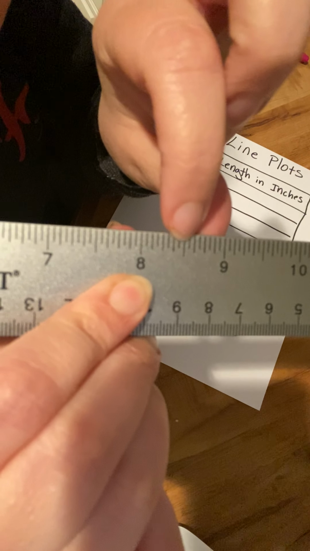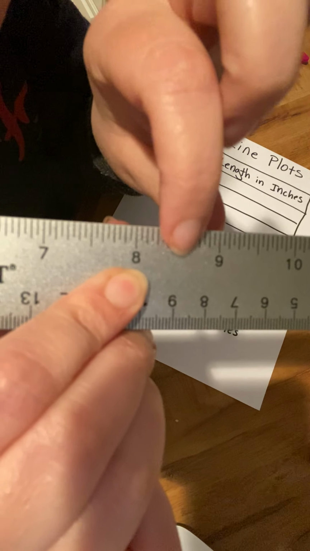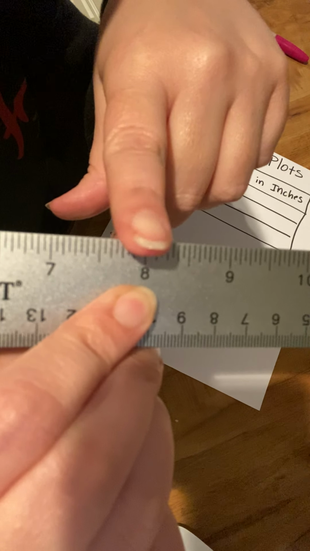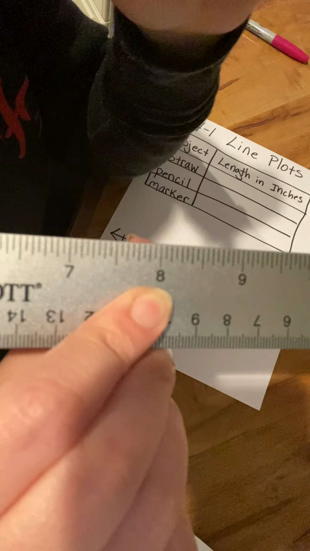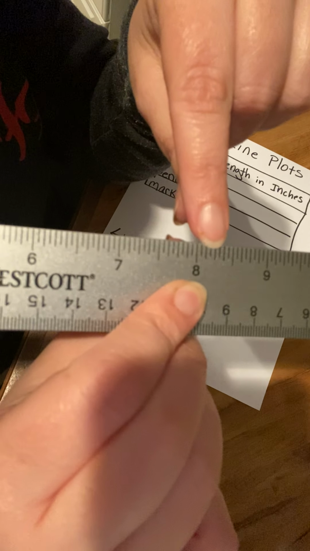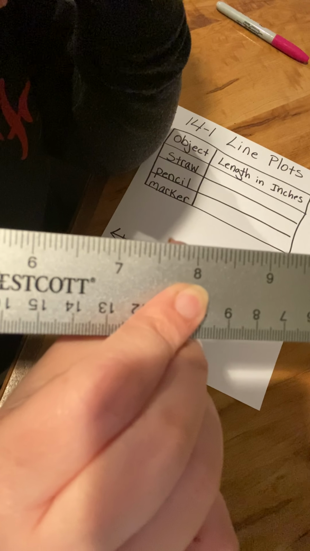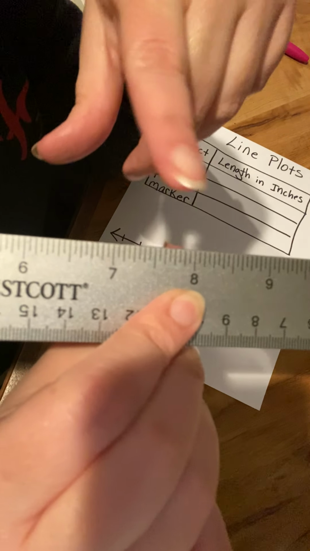Do you see this long mark here? That is halfway between 8 and 9. Now, my straw was not quite at that middle line, so I am going to measure it to the nearest inch, which was 8.